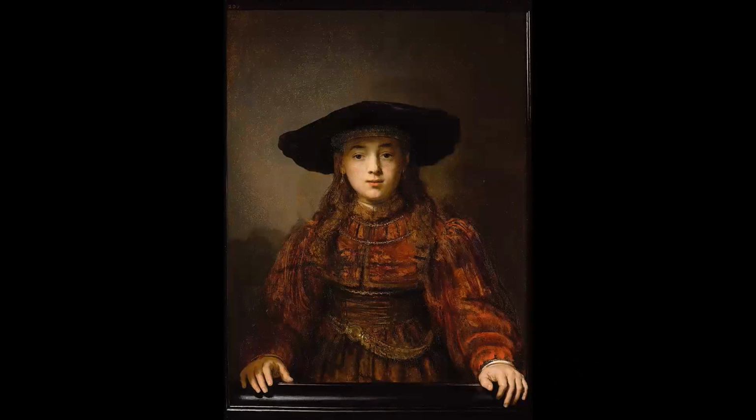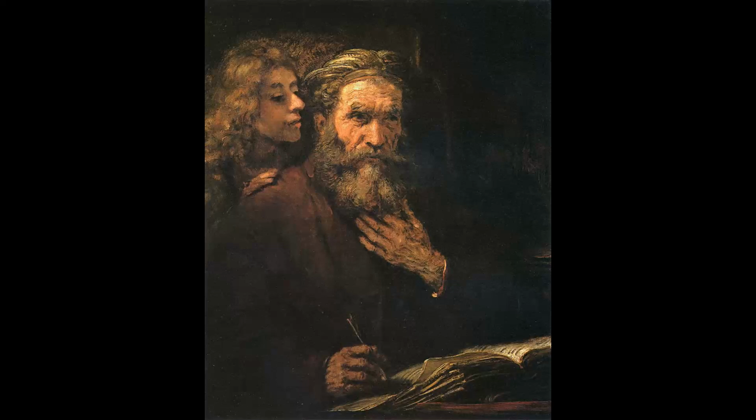In areas like the eyes or hands, Rembrandt's brushwork was fine and controlled. However, in less important areas of the composition, such as clothing or backgrounds, he allowed for looser, more expressive brushstrokes. These bold, confident strokes give his paintings energy and movement.